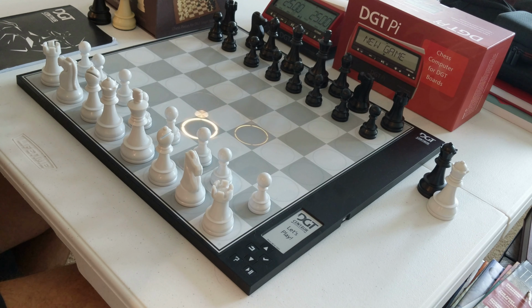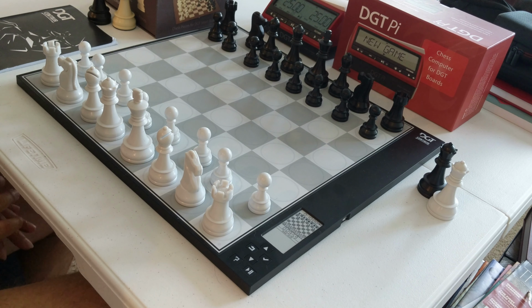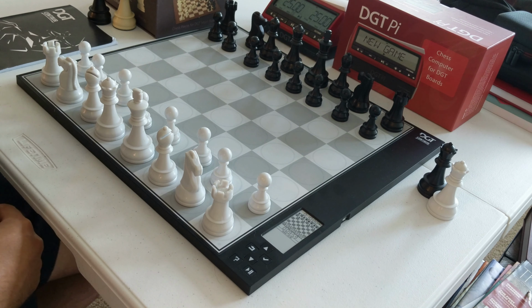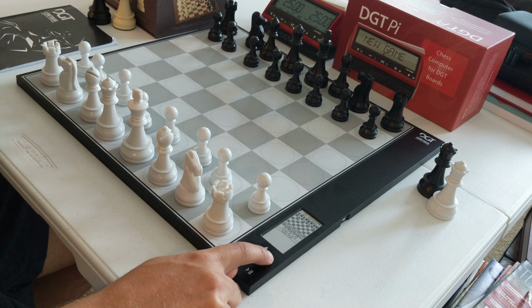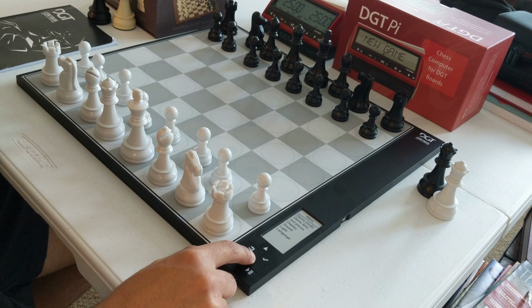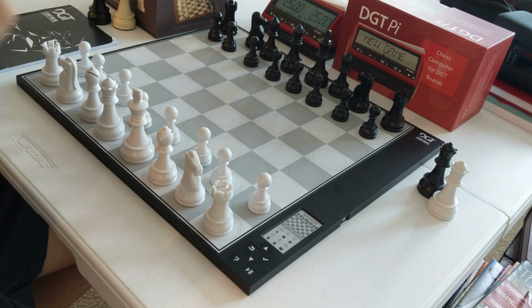I'm going to do a very nice positional in-game study that I saw Daniel King doing on his Power Play Chess channel. I think I remember seeing this puzzle quite some time ago, but it's one of the best puzzles I think I've ever seen. But anyway, what I'm going to do now is go into the main menu here, and go down to set pieces.